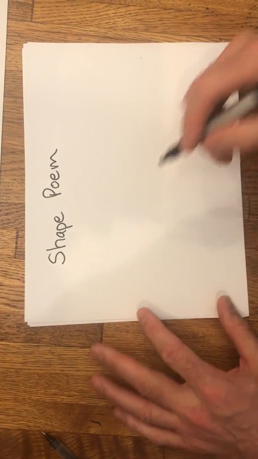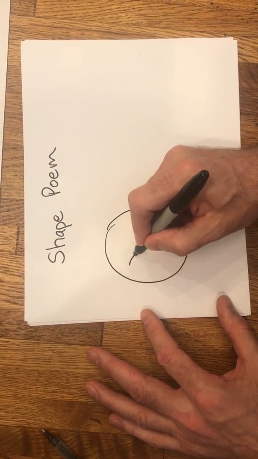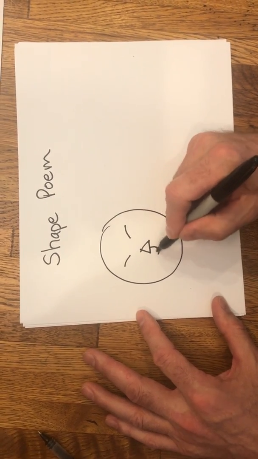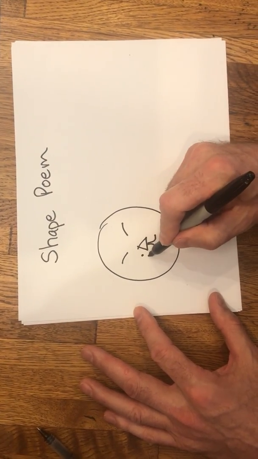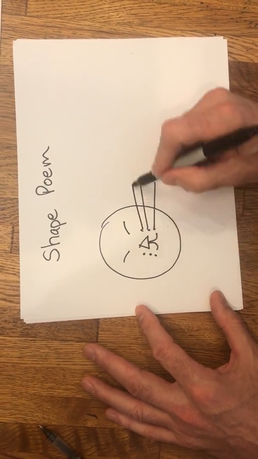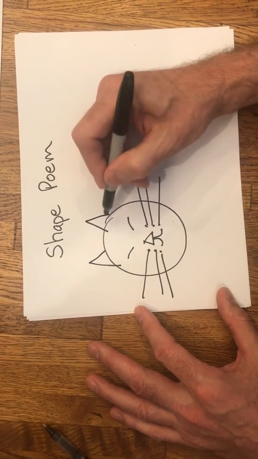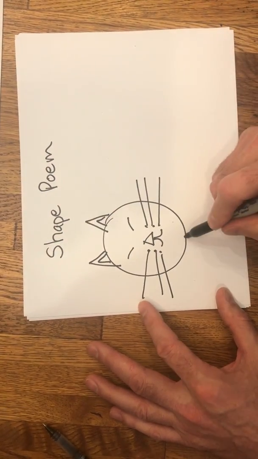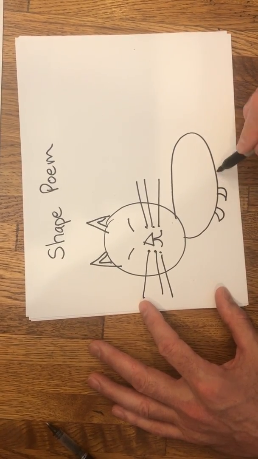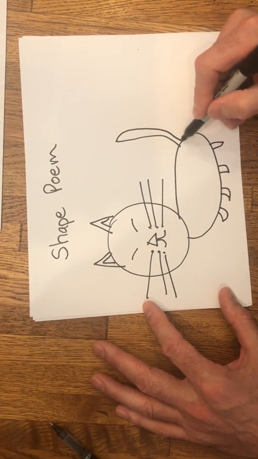So 2 ways to do a shape poem. Number 1, if we're going to stick with our cat, that's my cat. We can draw the cat, and then we can put the poem inside of it. Here's my cat. Here's the tail.